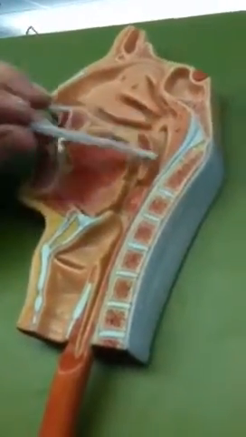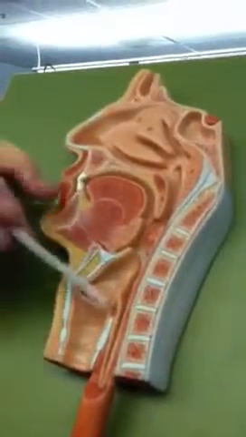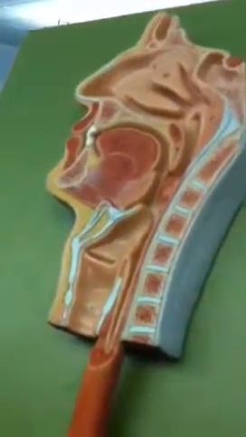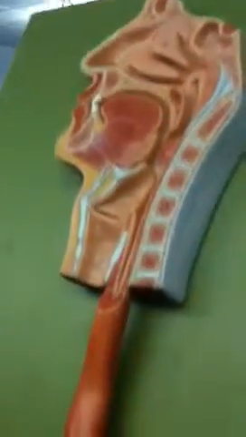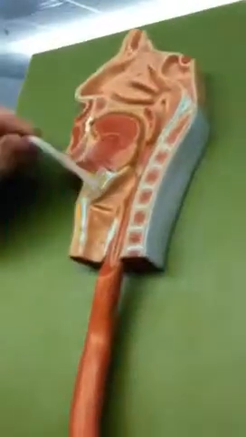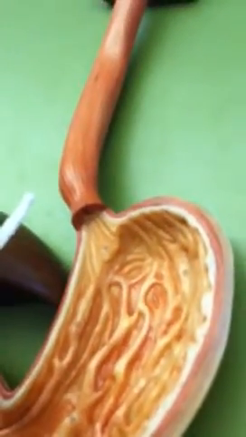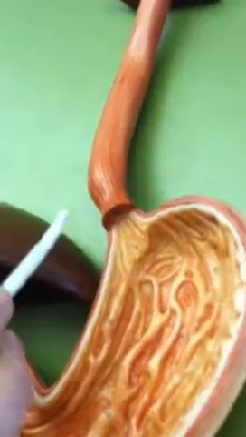So we have our naso-, oro-, laryngopharynx. Now we're going to go to the food tube. So we're going to start on our esophagus, and do our esophagus down to this thing. What is this area here? That's the esophagus-stomach, gastroesophageal junction area. And this is your gastroesophageal sphincter, aka LES, lower esophageal, cardioesophageal, cardiac.